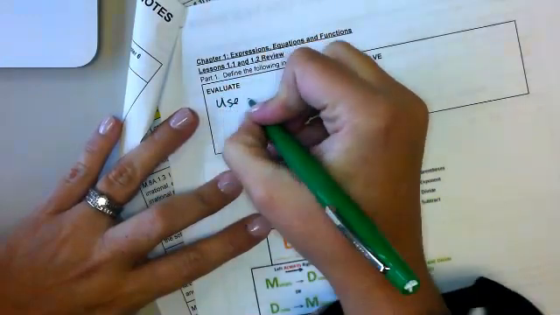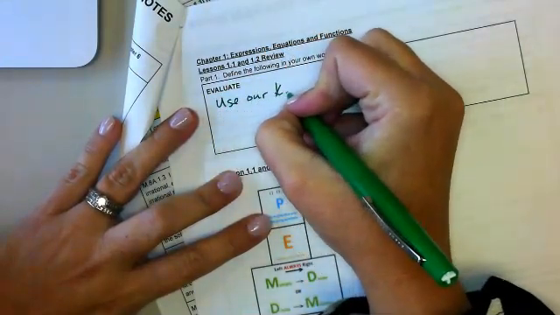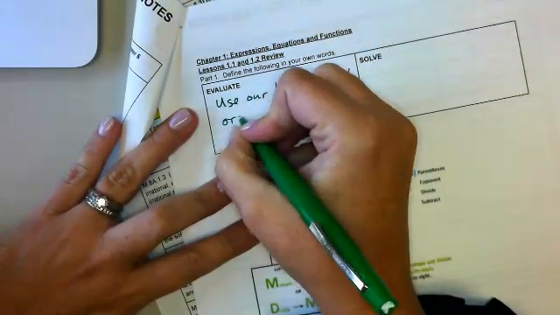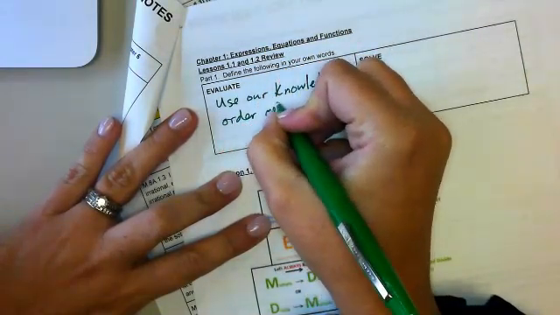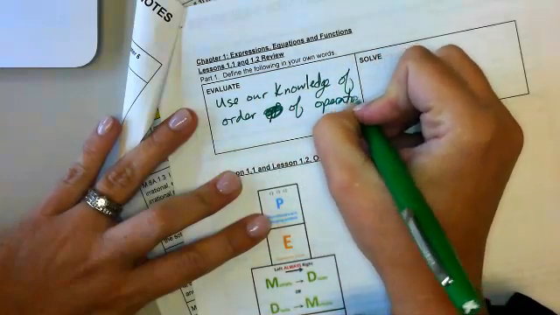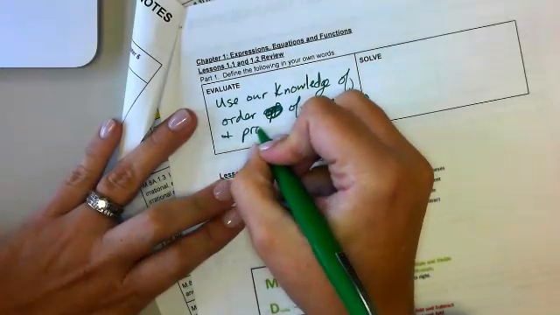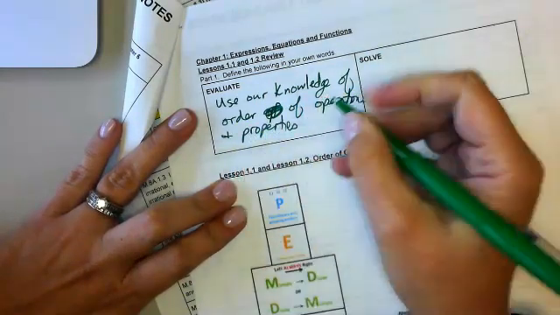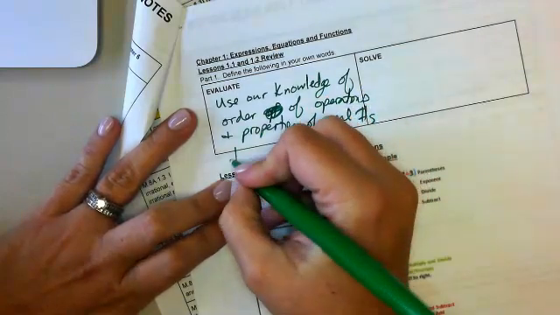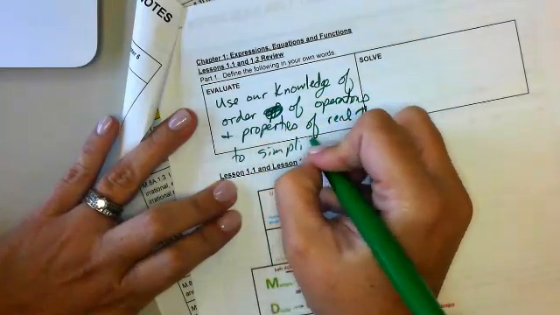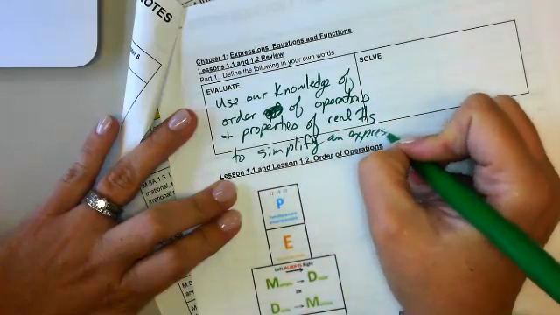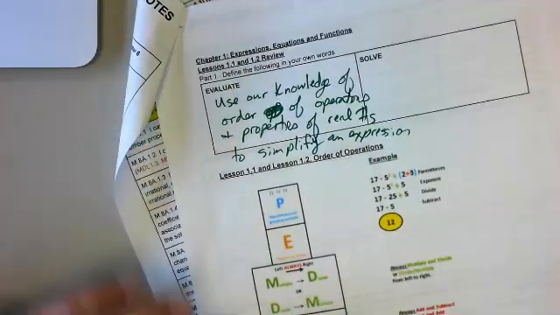We are going to use our knowledge of order of operations and properties of real numbers to simplify an expression. Okay? That is what evaluate means.